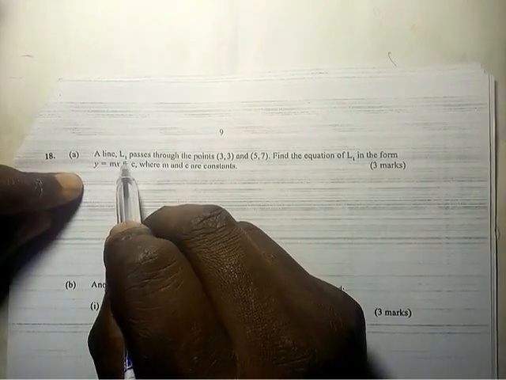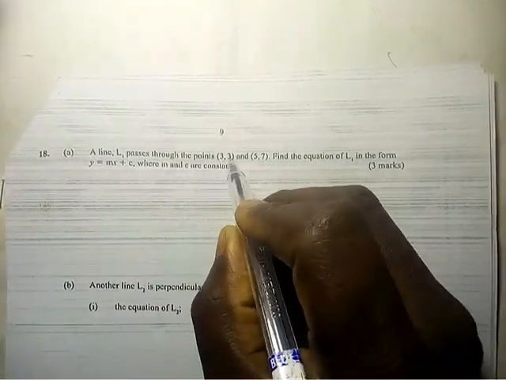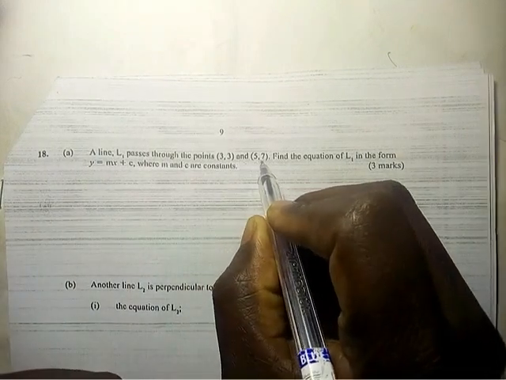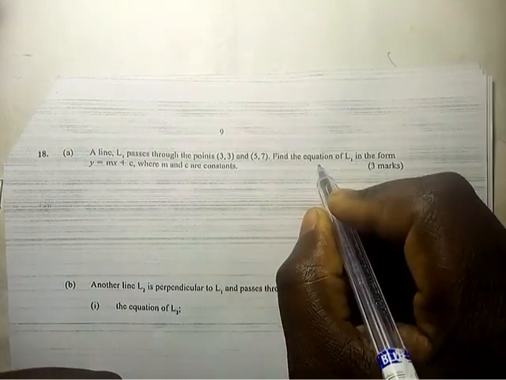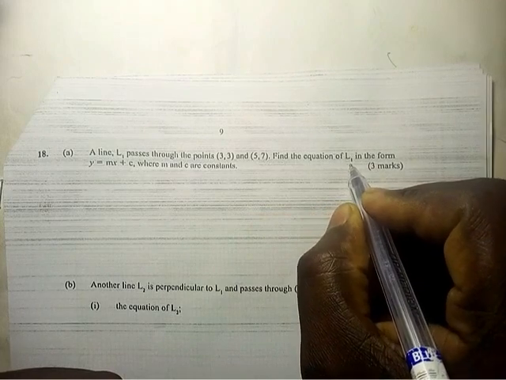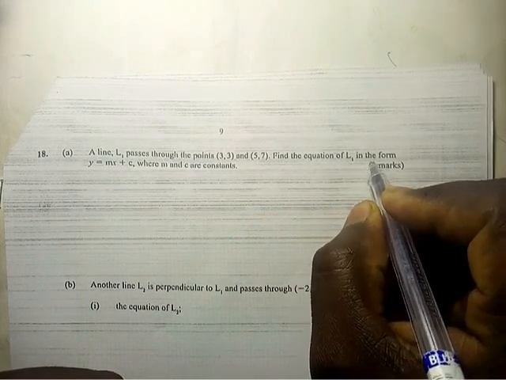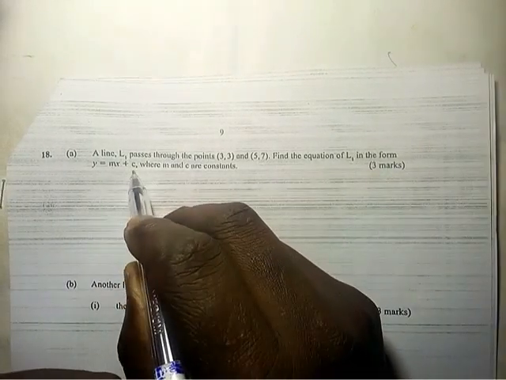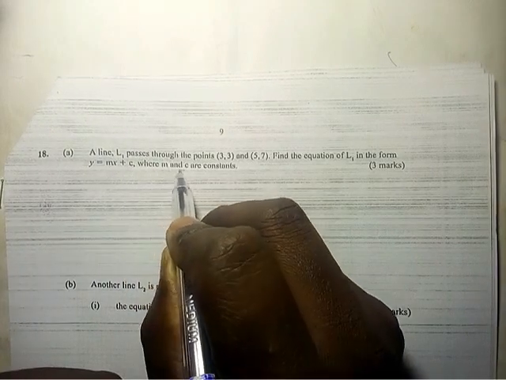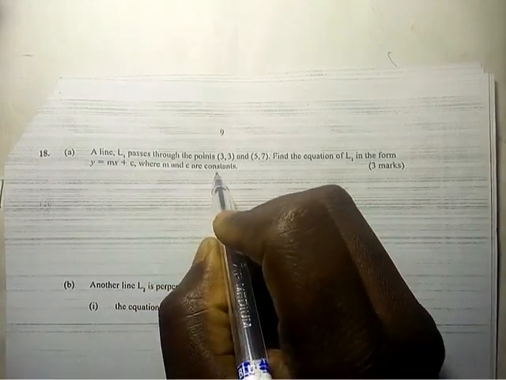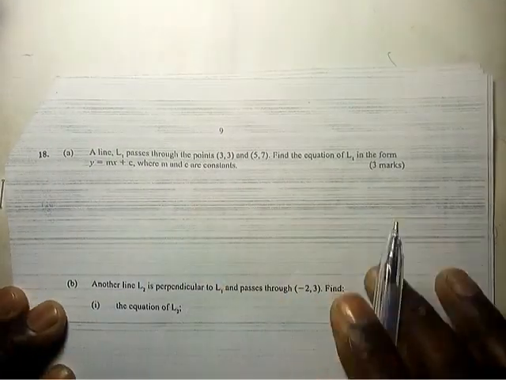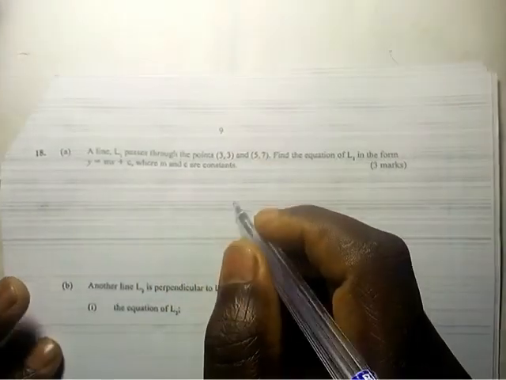A line L1 passes through the points (3, 3) and (5, 7). Find the equation of line L1 in the form y = mx + c, where m and c are constants. So first, because we have been given the two points, let us get the gradient of line 1.